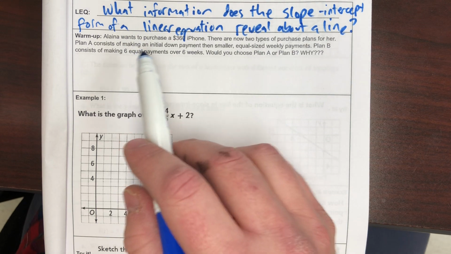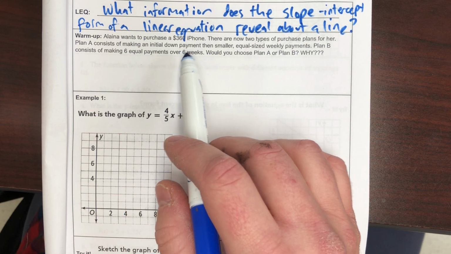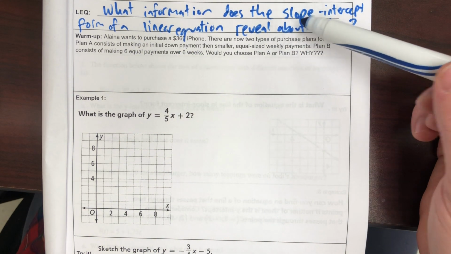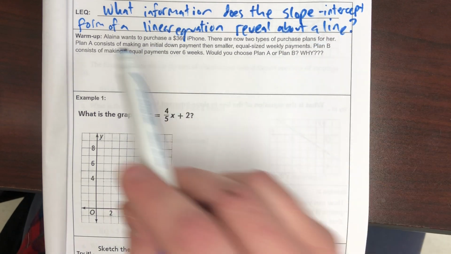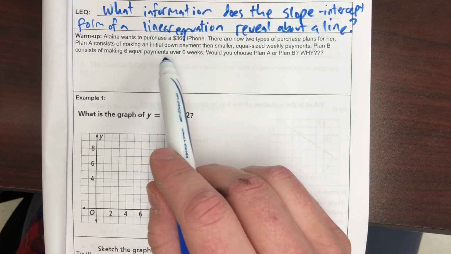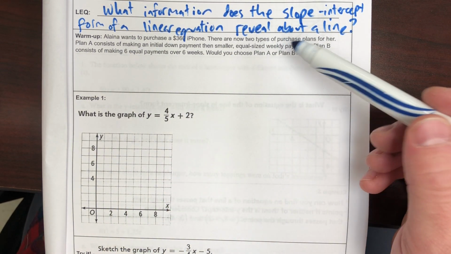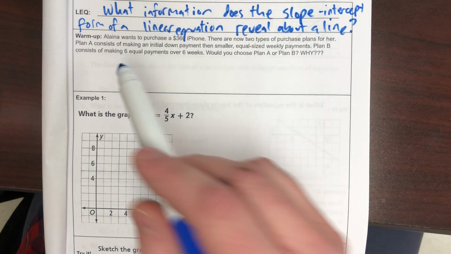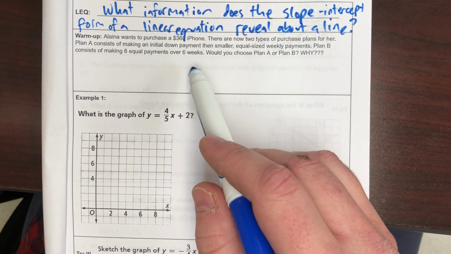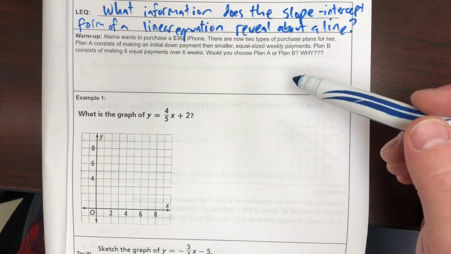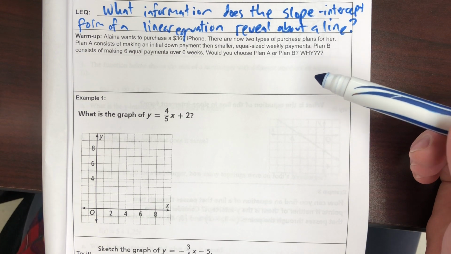Warm up. Elena wants to purchase a $360 iPhone. There are now two types of purchase plans for her. Plan A consists of making an initial down payment, then smaller equal-sized weekly payments. Plan B consists of making 6 equal payments over 6 weeks. Which plan would you choose? Why?